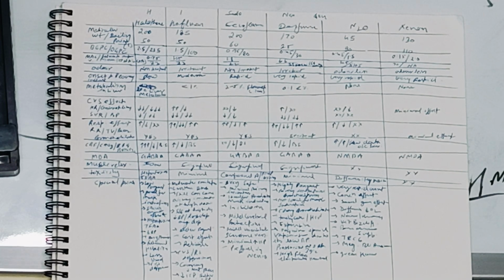Desflurane also causes tachycardia and suppresses other things. Nitrous oxide has no impact on the heart rate, SVR or BP, but it decreases the contractility. And xenon has minimal effect. So xenon is a very cardiovascularly stable drug.